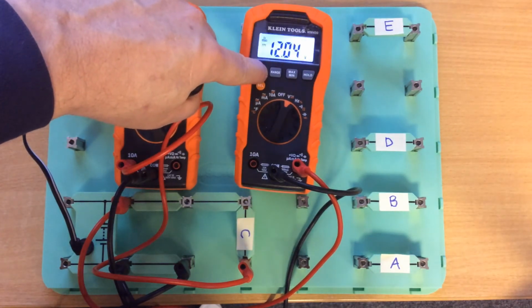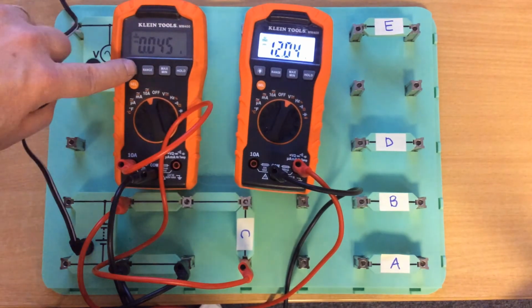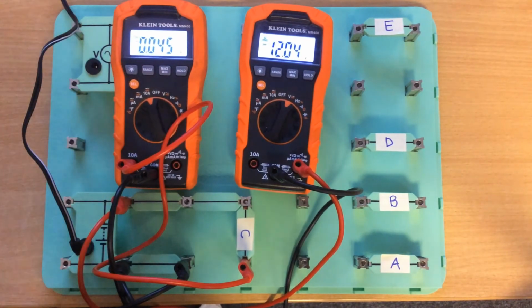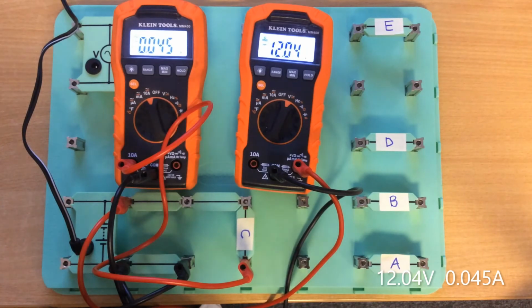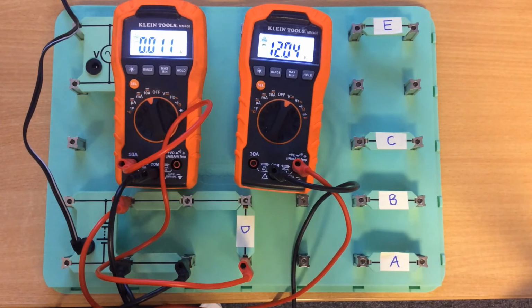Okay then, we're on to resistor C now, and we've got 12.04 volts and 0.045 amps. So that's resistor C, 12.04 volts and 0.045 amps. Okay then, resistor D. It's 12.04 volts, 0.011 amps.